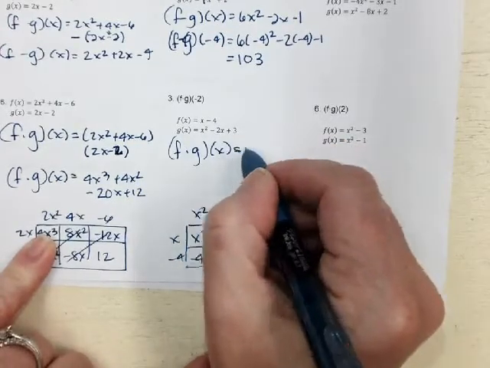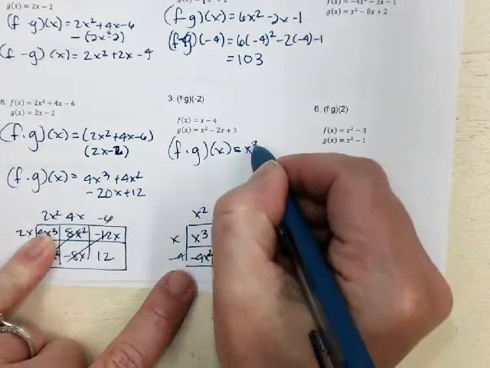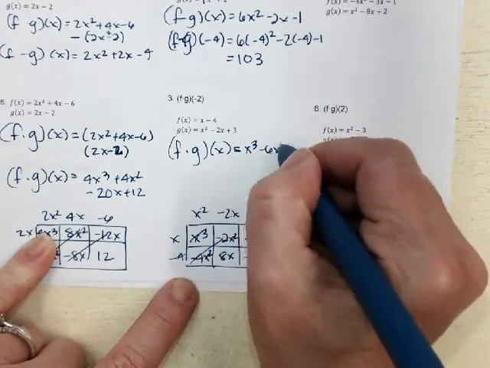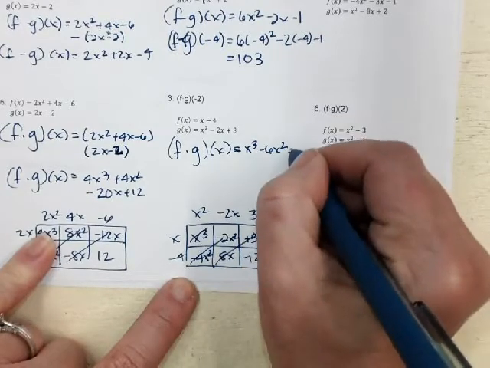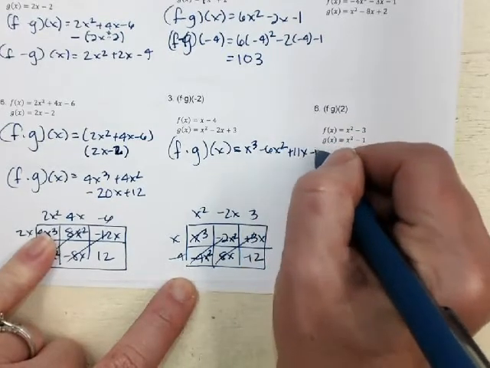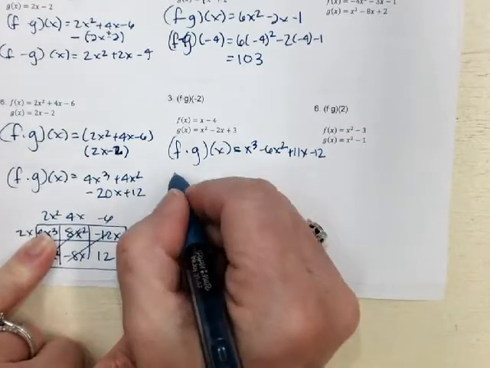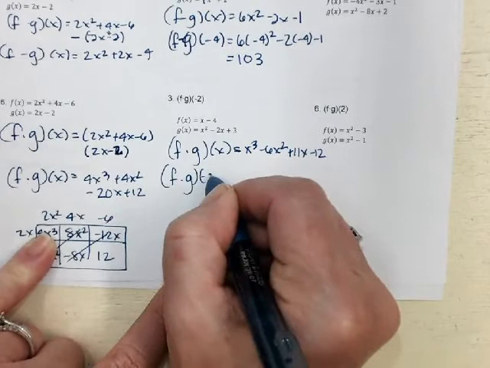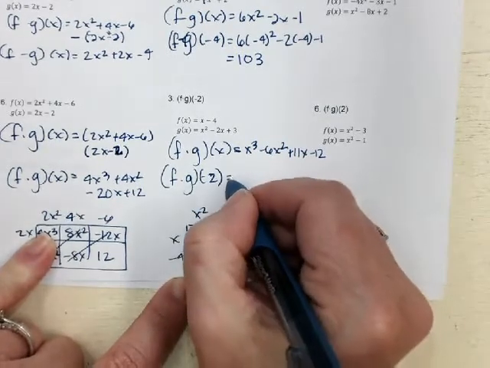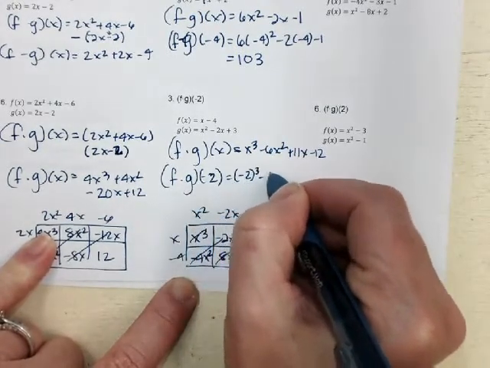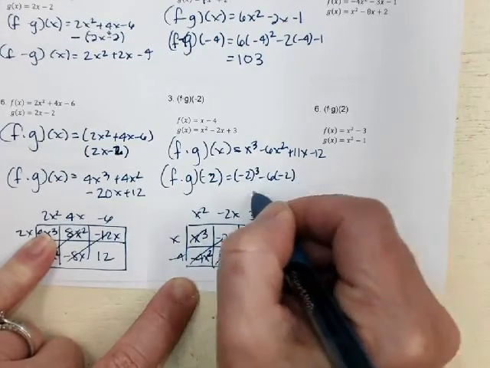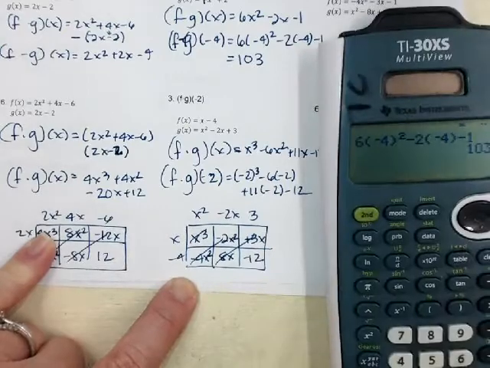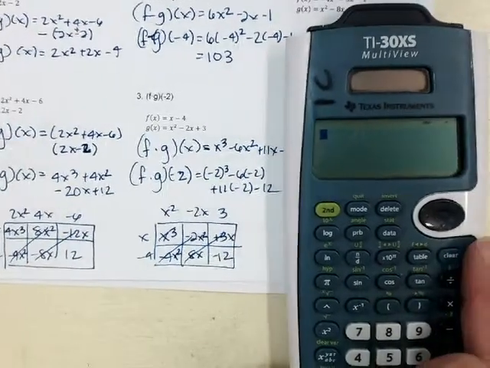So f times g of x is going to give me x cubed. Negative 4 and negative 2 is going to give me negative 6x squared. 8 plus 3 gives me a positive 11x, and then minus 12. And then we're going to substitute in or evaluate our function at negative 2. So it's going to be negative 2 cubed minus 6 times negative 2 plus 11 times negative 2 minus 12. I'm just going to use my calculator. If you want to do synthetic, you can.